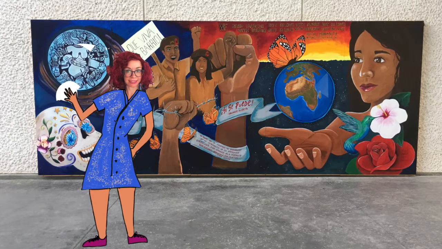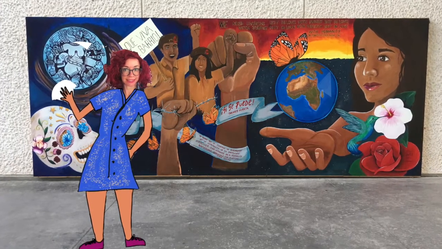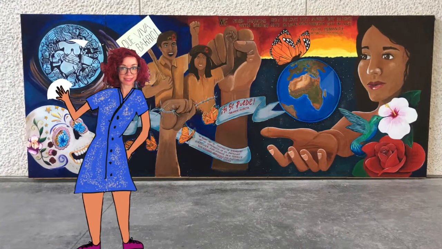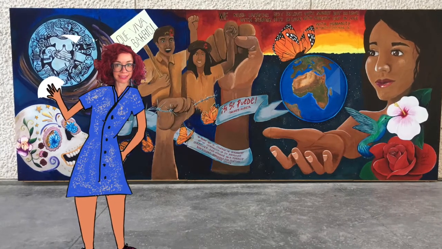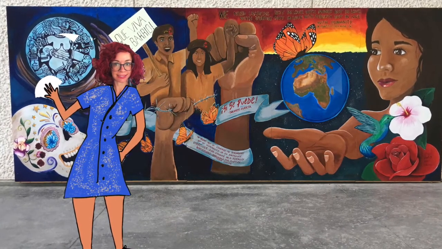As we head back to the art studio, be thinking about what makes your community special. These are ideas that you will want to include in your own culture map. So get ready and I'll see you there.